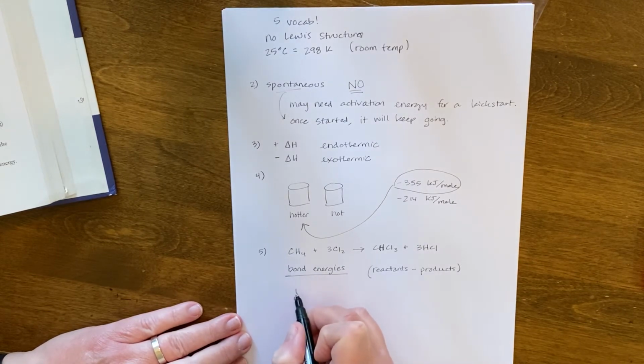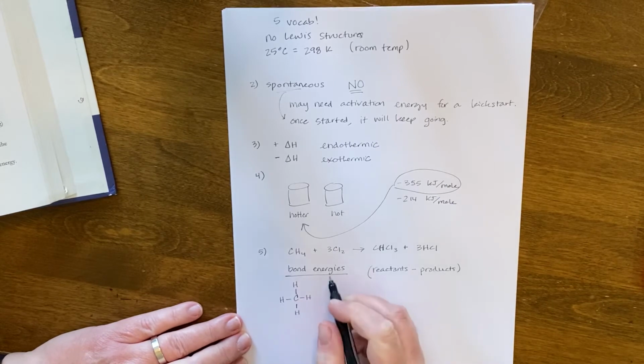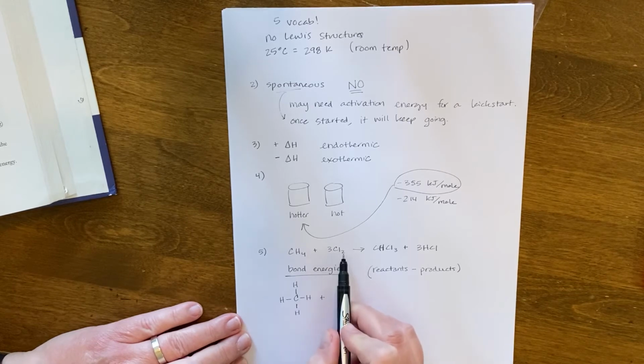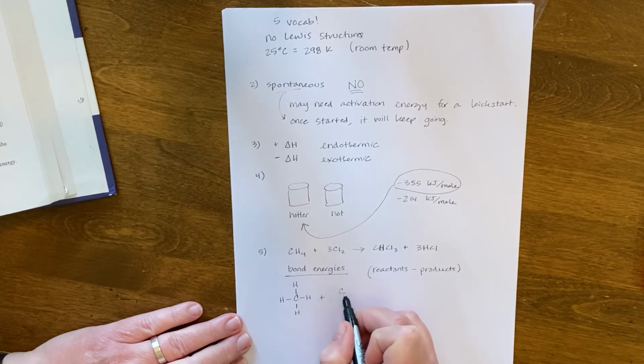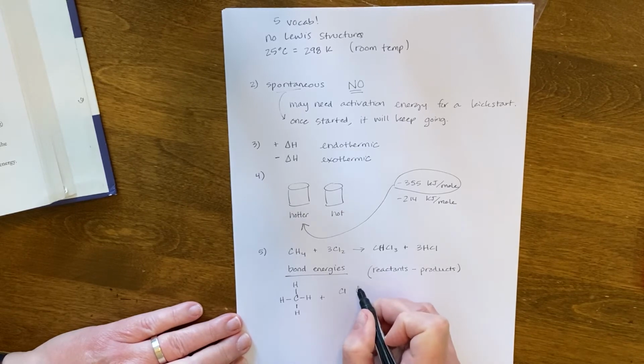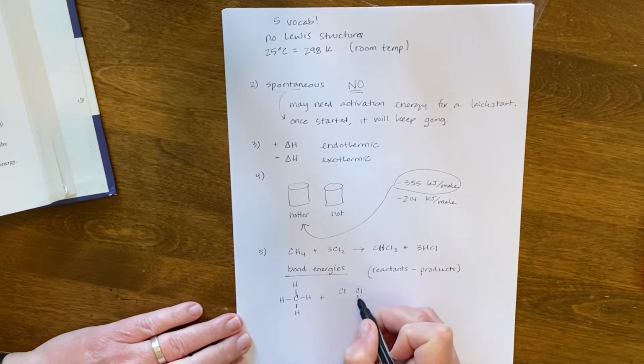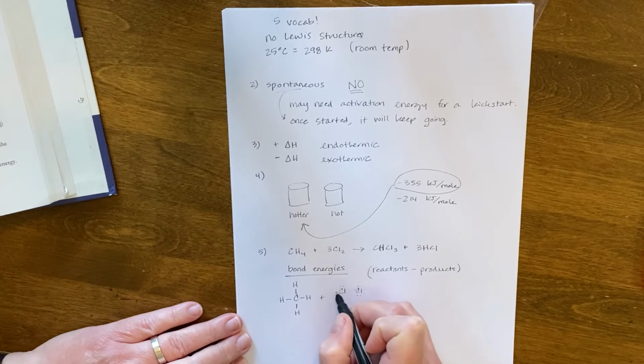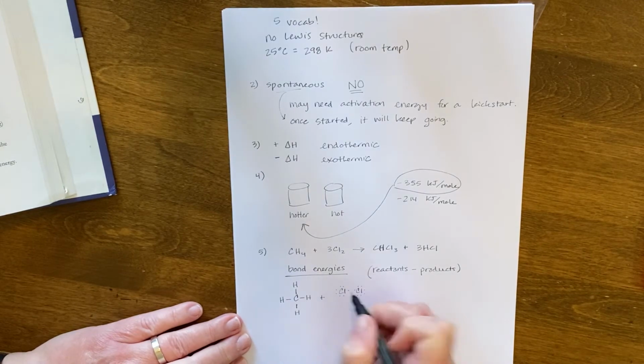So CH4 is going to end up looking like this, because C has 4, the H each has 1 and it wants 2. And then I have 3 of these Cl2s, and each Cl has 7 electrons, so 1, 2, 3, 4, 5, 6, 7. 1, 2, 3, 4, 5, 6, 7.